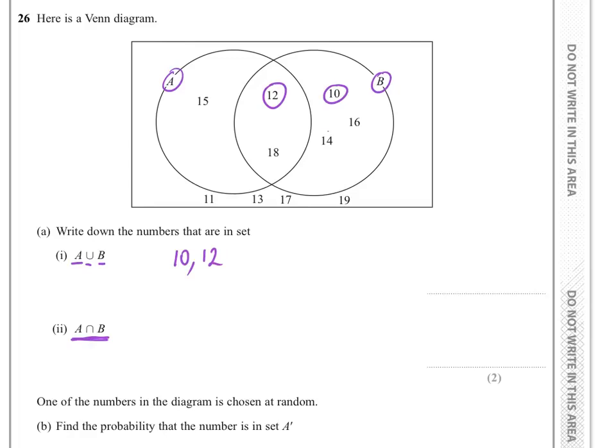But 10, 12, 14, 16, I should have written the 15 here, so I'll just change that to 15, and then we've got the 16, and then finally the 18. So that's like the union of A and B together.